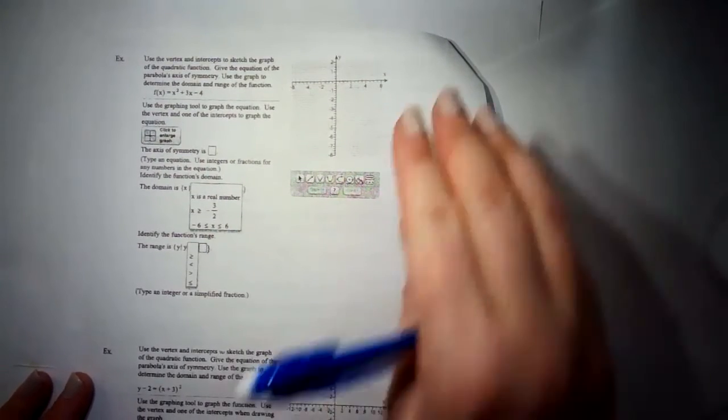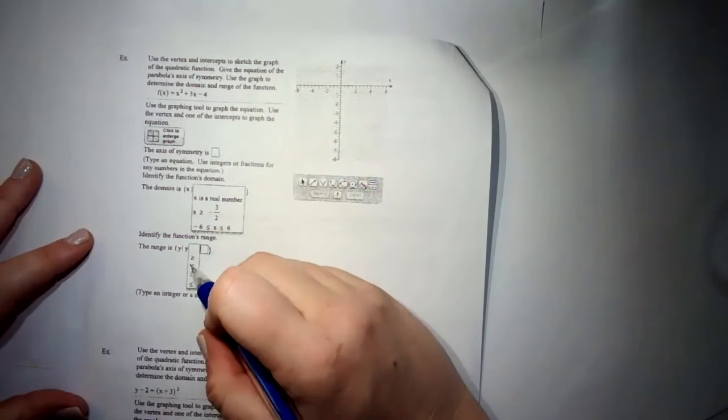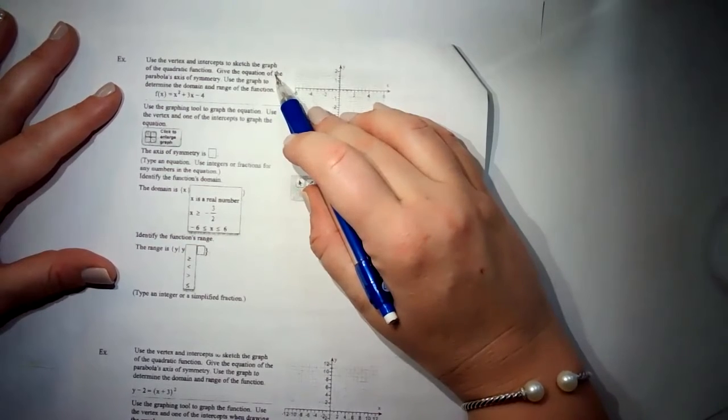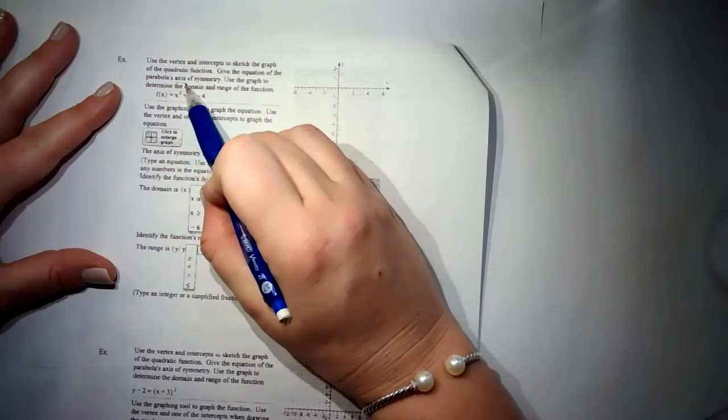All right, let's keep going then. Page 4. So this came right off again. This whole thing I just kind of copied and pasted. So it's a long section, but it's mostly just because I have these gigantic problems on here. All right, here we go. So we have all kinds of stuff to do here. This is one of those multi-part problems, but I just put the whole thing. And then they had drop boxes, so I put the drop boxes all the way down so you could see them. Use the vertex and the x-intercepts to sketch the graph of the quadratic function. Give the equation of the parabola's axis of symmetry.